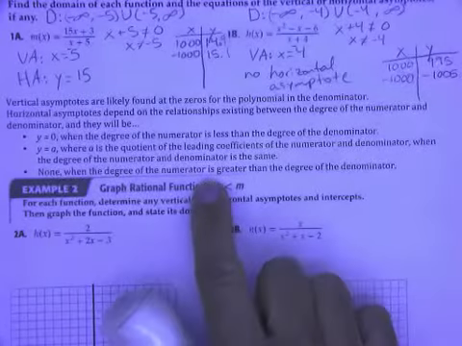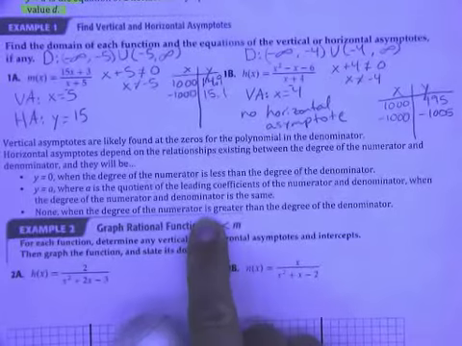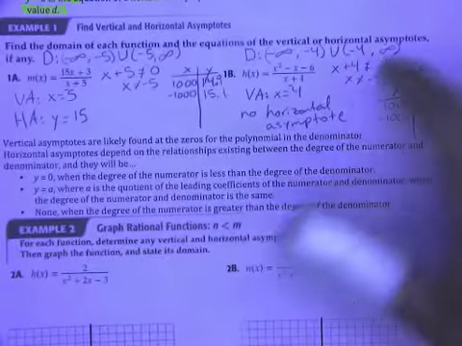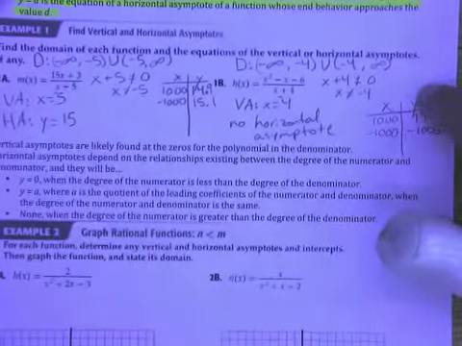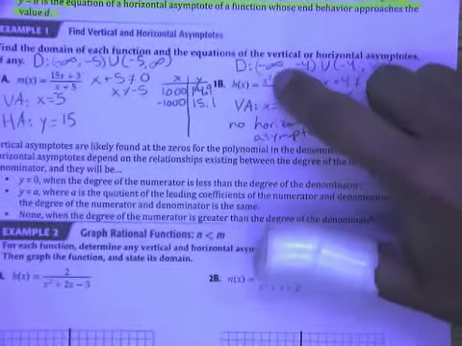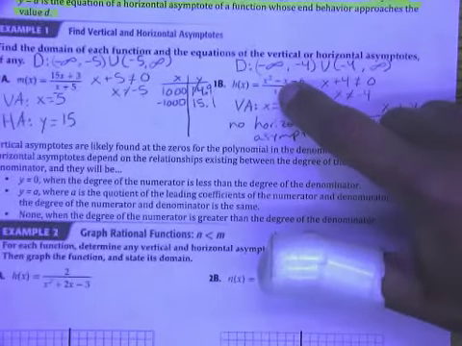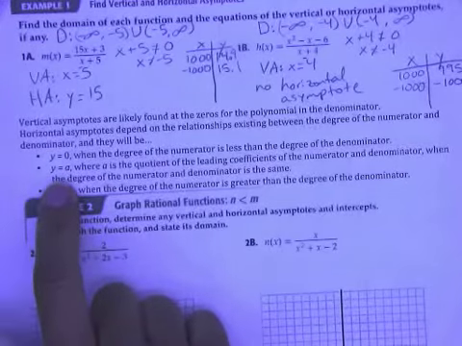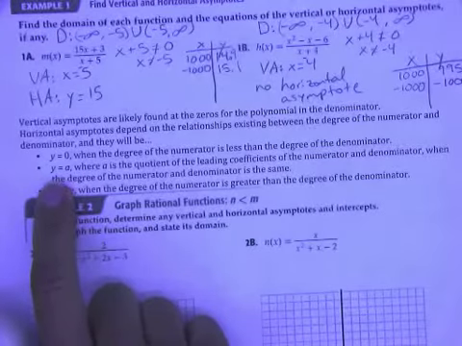In this next blurb here, I'm breaking down what your horizontal asymptote can be guaranteed to be. Notice that there won't be a horizontal asymptote when the degree of the numerator is greater than the degree of the denominator. We just saw that in this example, where this biggest exponent is bigger than this biggest exponent.